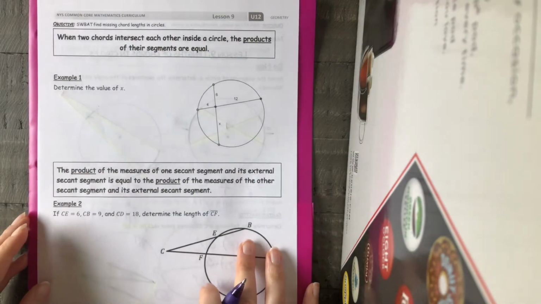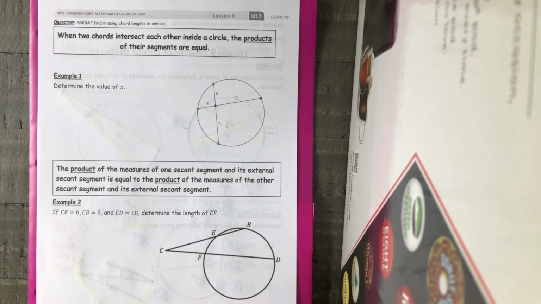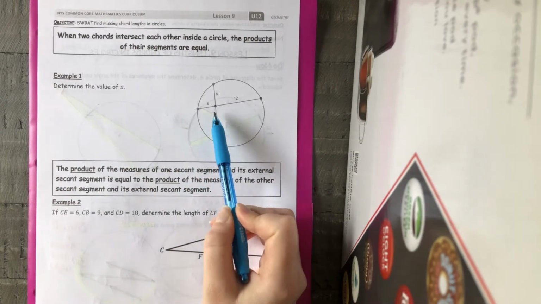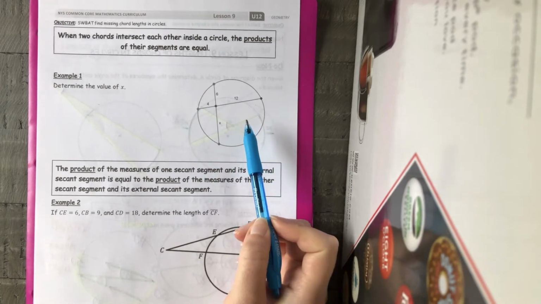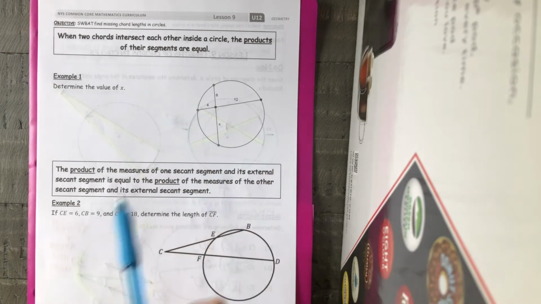All right. So if we look at example 1 on the next page, this is really the new information for today's lesson. So I'm going to start by reading example 1. Example 1 says determine the value of x. As I look at this diagram, I'm noticing that x is not an angle or an arc. It's a line segment. And that's what we're working on today. How do you find the length of segments in a circle?